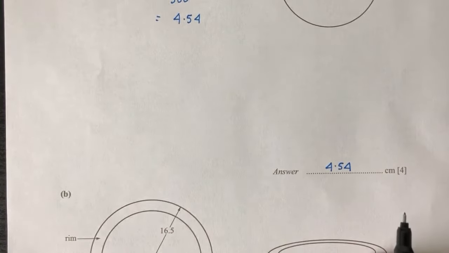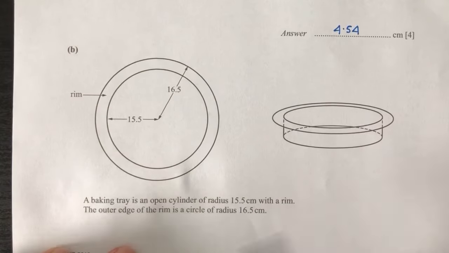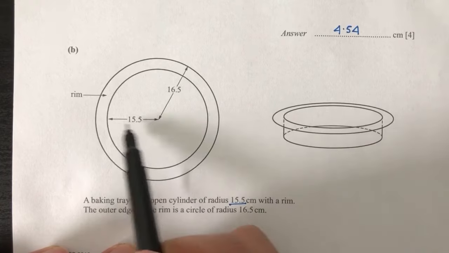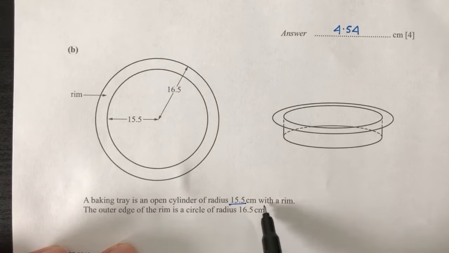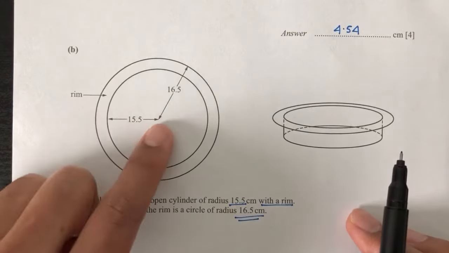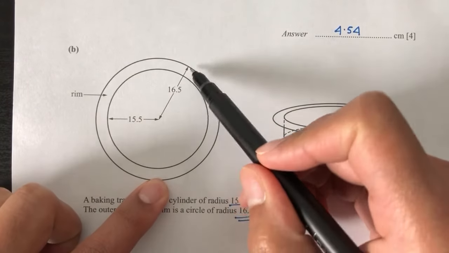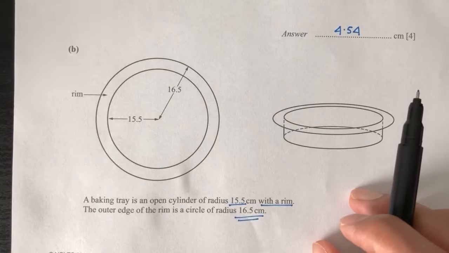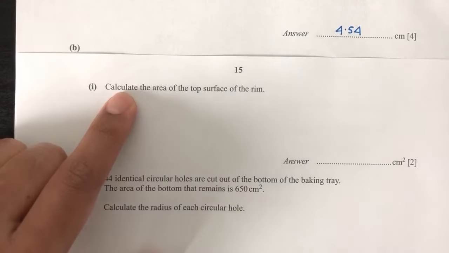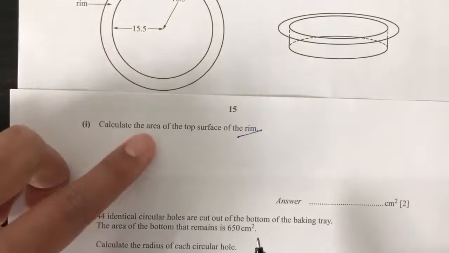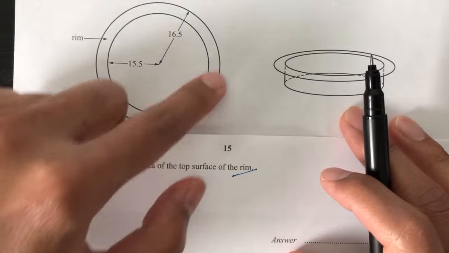Okay. So now for part B. A baking tray is an open cylinder of radius 15.5 with a rim. Now the outer edge of the rim is a circle of radius 16.5, as you can see in this image. So the big one is 16.5 and the inner one is 15.5. So now moving on to the question. It says calculate the area of the top surface of the rim. So we have to find the area of this rim.